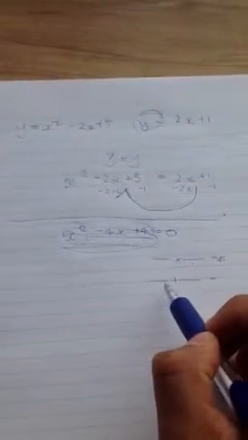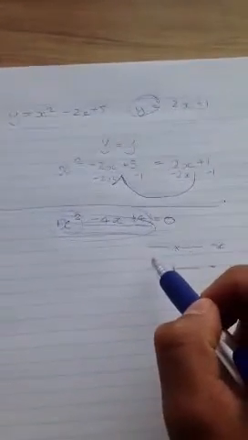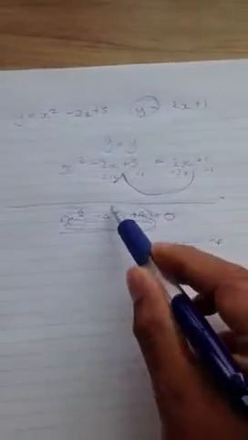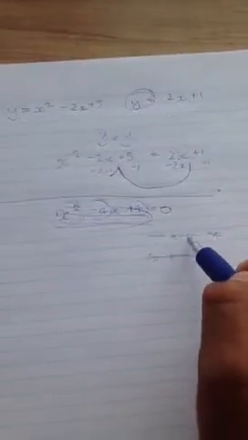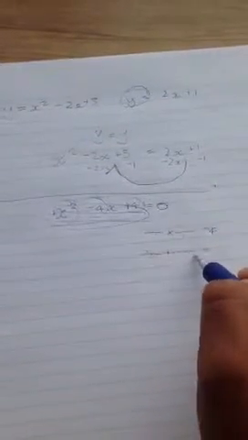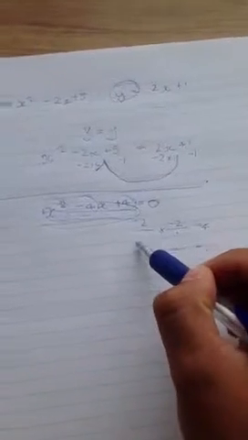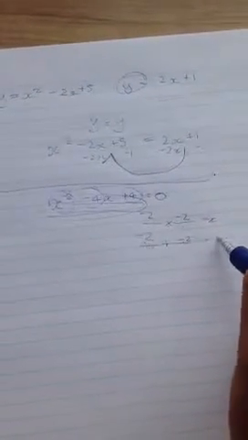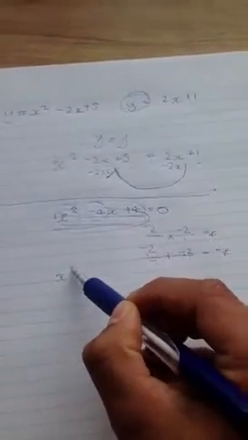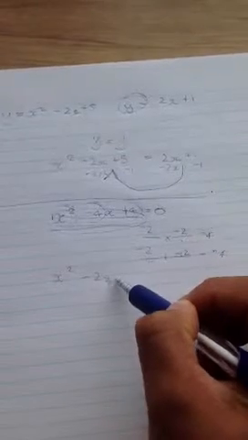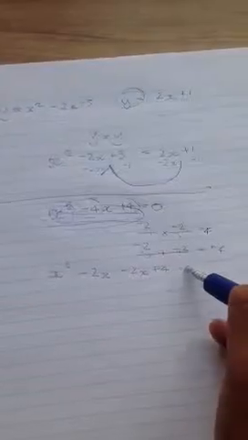And the value plus the value must equal negative 4. But the rule is that both values must be the same. So we could do negative 2 times negative 2 equals 4, and negative 2 plus negative 2 equals negative 4. So we develop the quadratic equation x squared minus 2x minus 2x plus 4 equals 0.